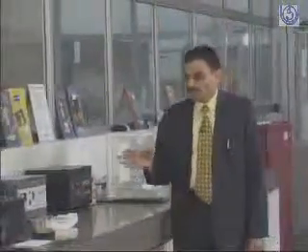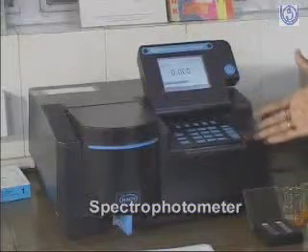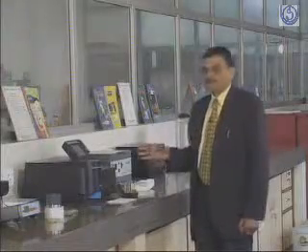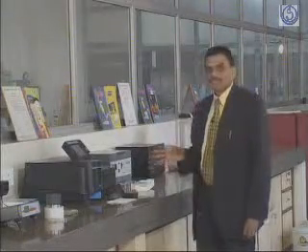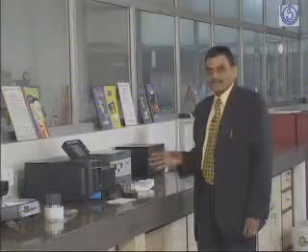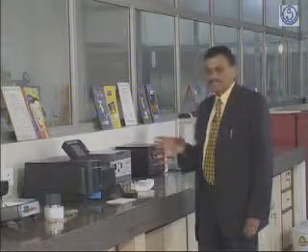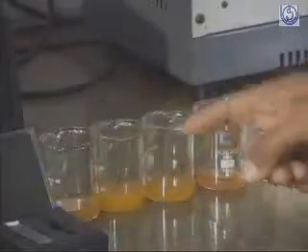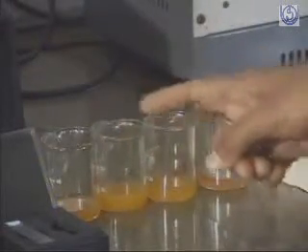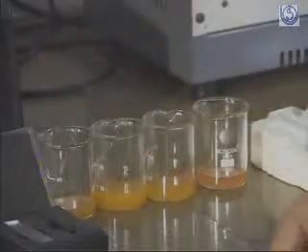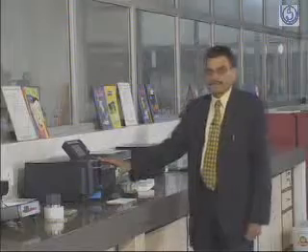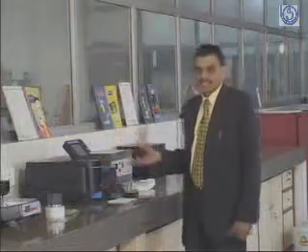Then I move to the next equipment. This is the spectrophotometer, where we do the estimations of different chemicals like iron, phosphorus, or the color. So these are different colored samples, or the color can be developed by a chemical reaction, and this can be estimated by this equipment, and ultimately the concentration can be known.